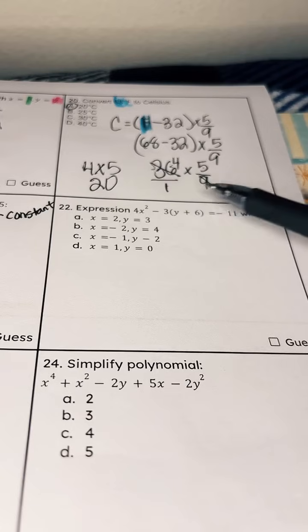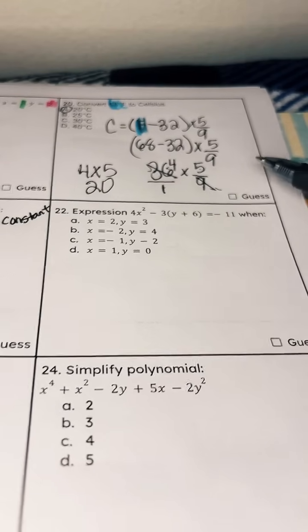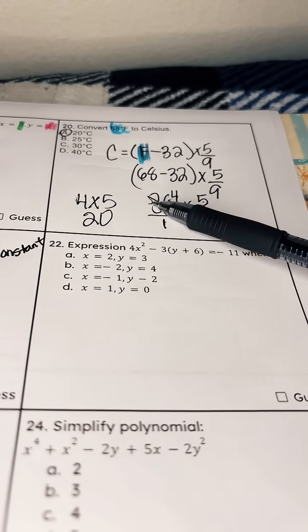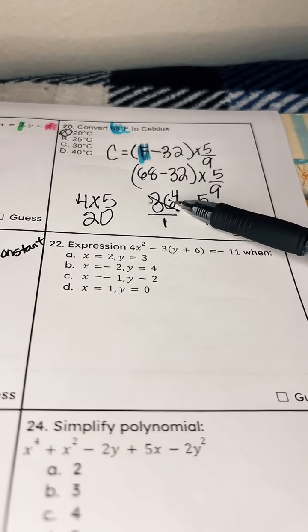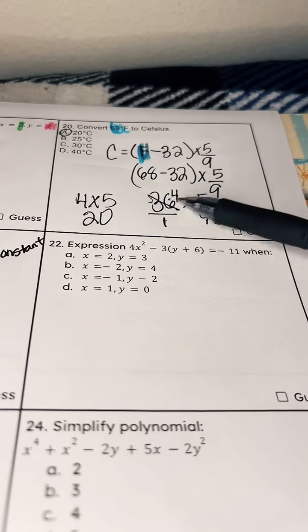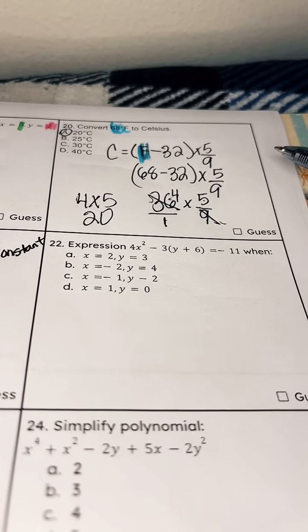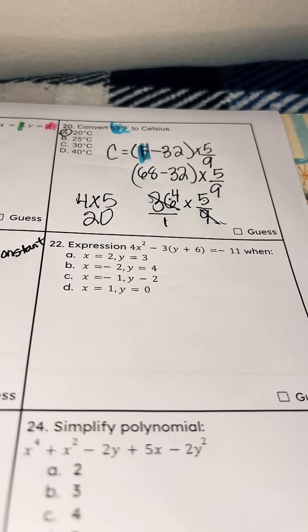4x squared. Where did the 4 come from? When we did 36 divided by 9. See, 36 divided by 9 gives us a 4. And we put the 4 in place of the bigger, wherever the bigger number is. Great question.